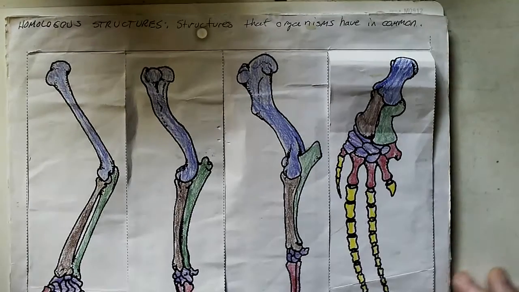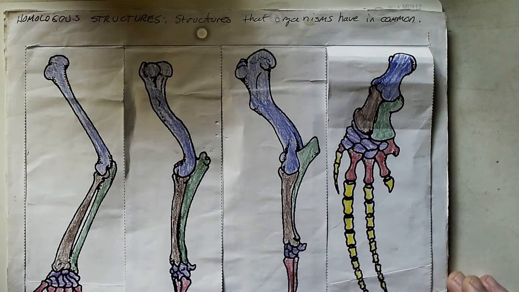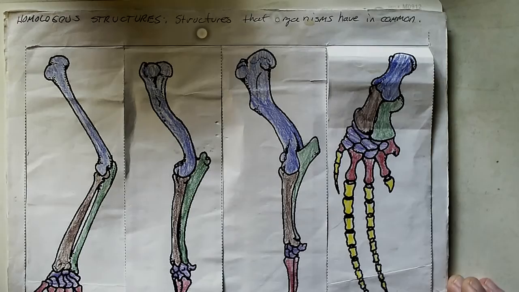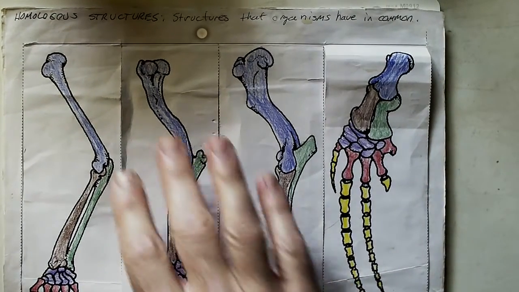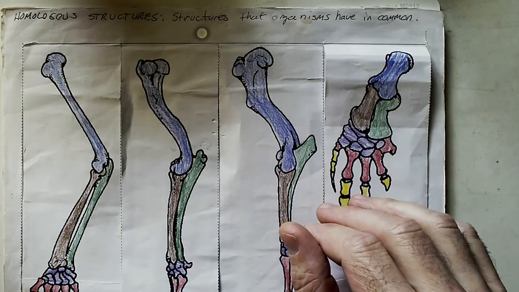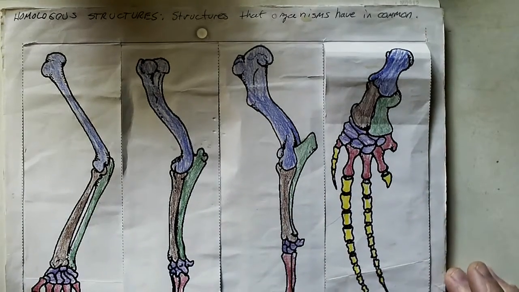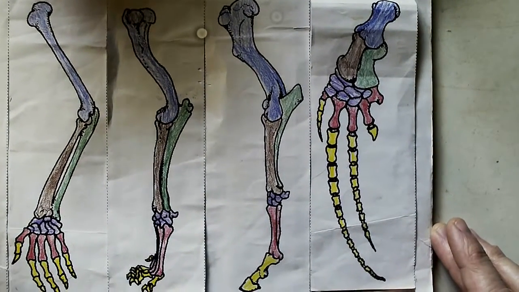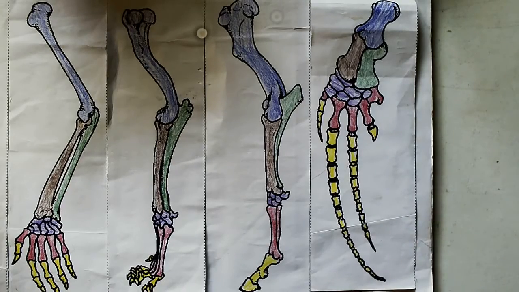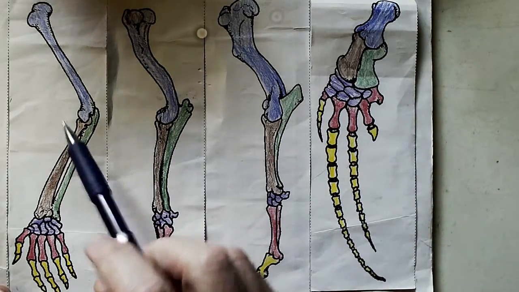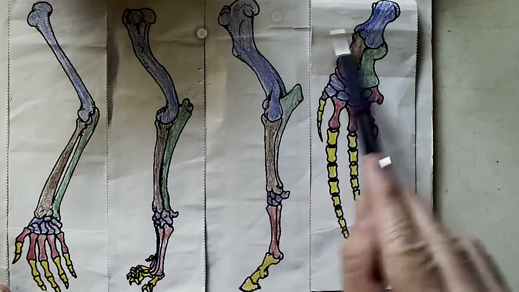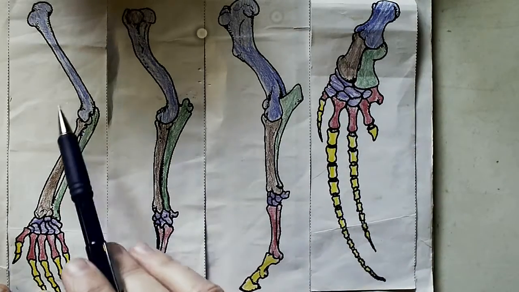I almost forgot to show you what we would have done, because this is going to help you understand what the notes were saying. So homologous structures are structures that organisms have in common. Okay, so this would have been your interactive notebook assignment. Homologous structures are structures that are similar between organisms.